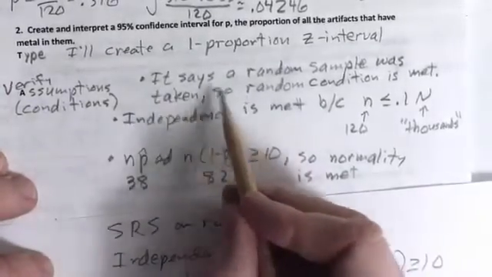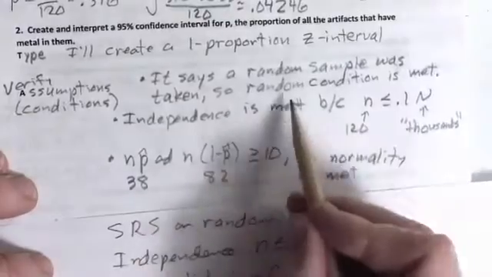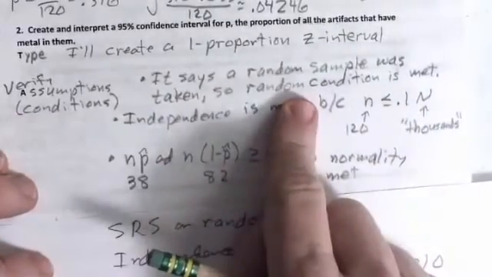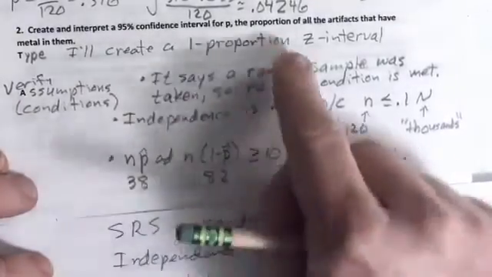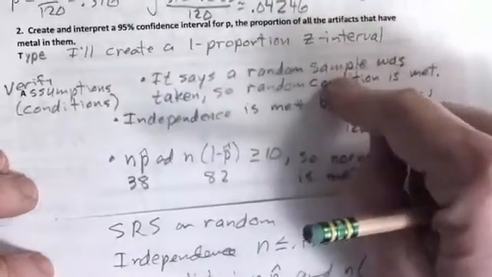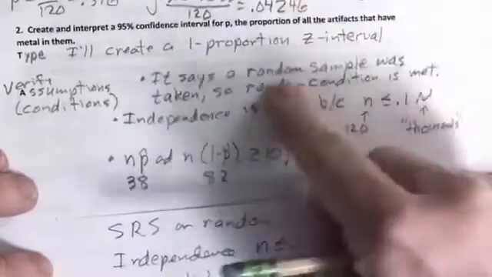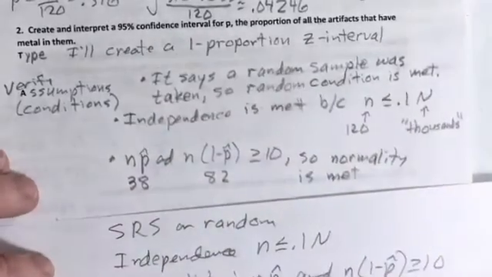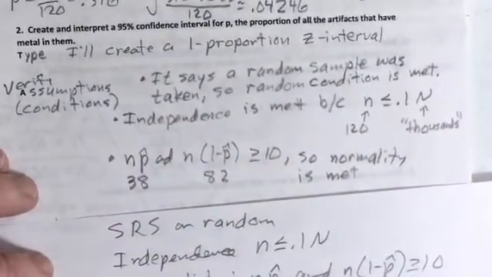All right, so it says a random sample was taken, so random condition is met. You can't just say random, okay? You have to state a sentence as to whether or not it says it up here. And if it says it up there, you would say it says random sample or SRS was taken, so random condition is met. There you go. That's the way you say it. You have to say whether or not you think it's met.